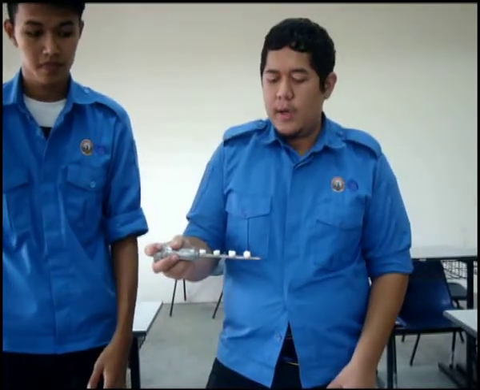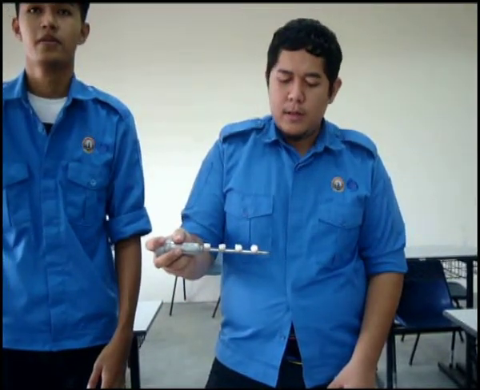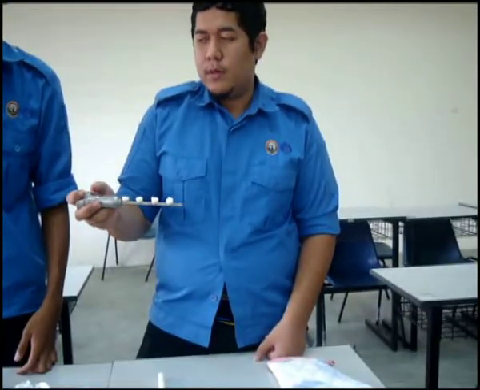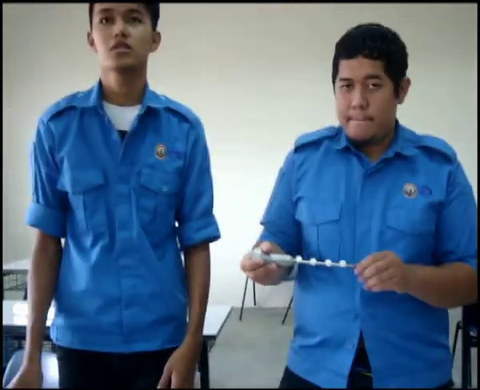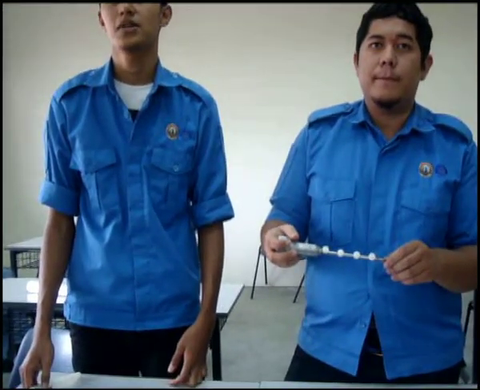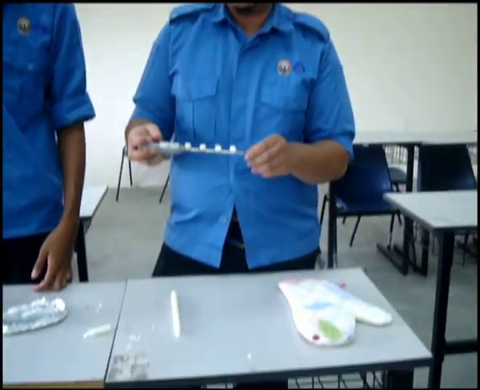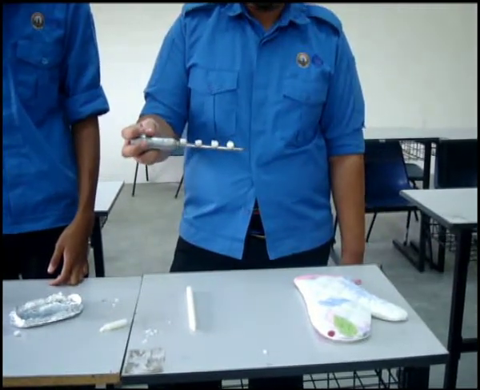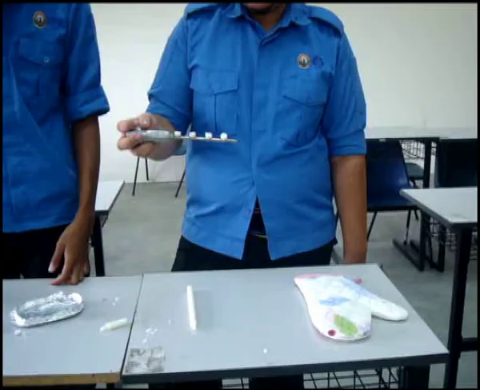Okay, after we finish sticking all the wax, this is what it looks like. Make sure we stick the wax firmly so that it will not fall down. Before that, it is recommended that the wax must be placed at the same distance from each other, and also not to forget to use the same size wax.